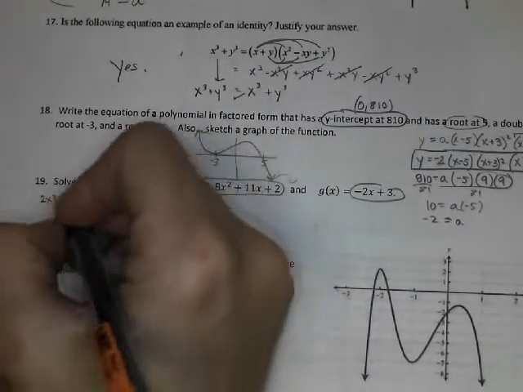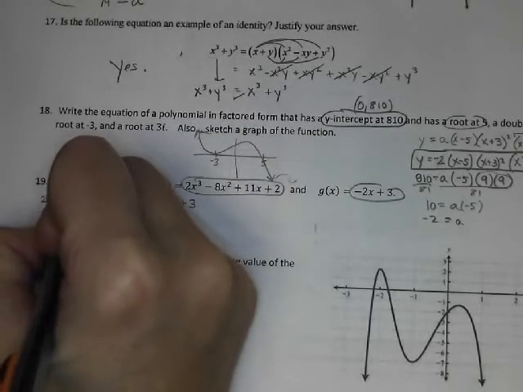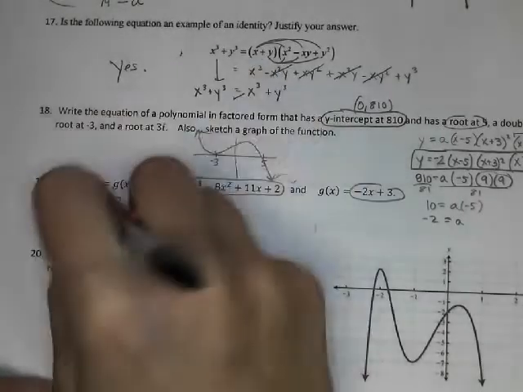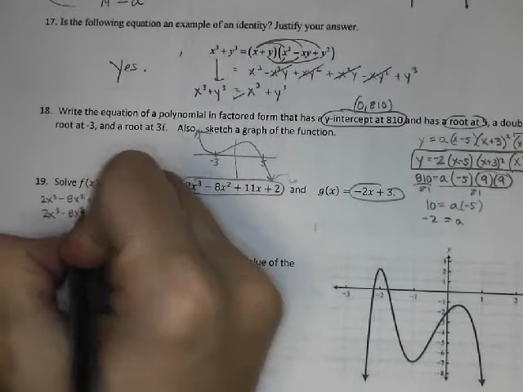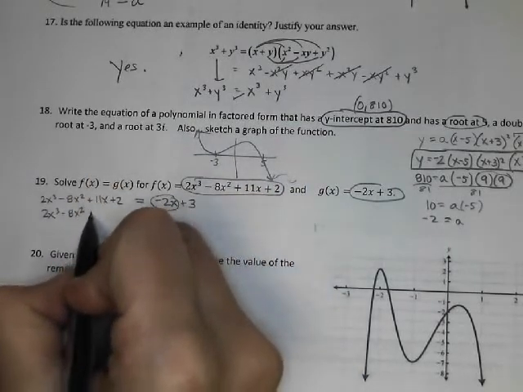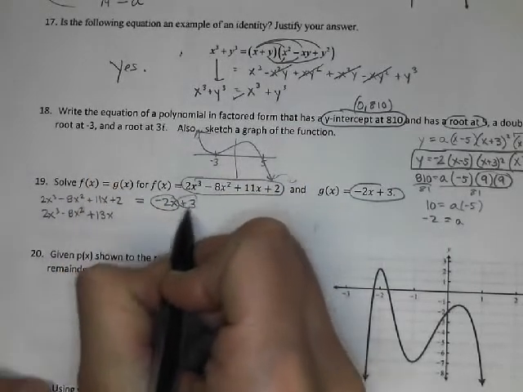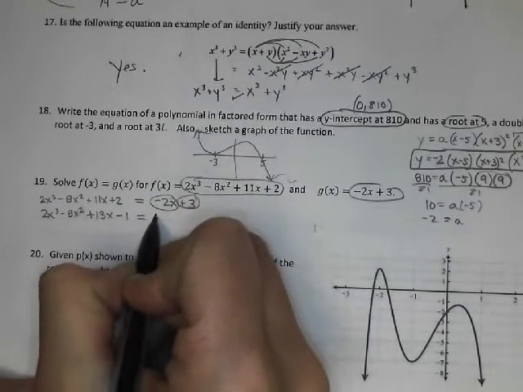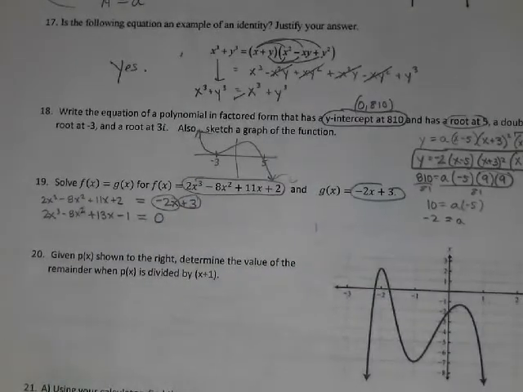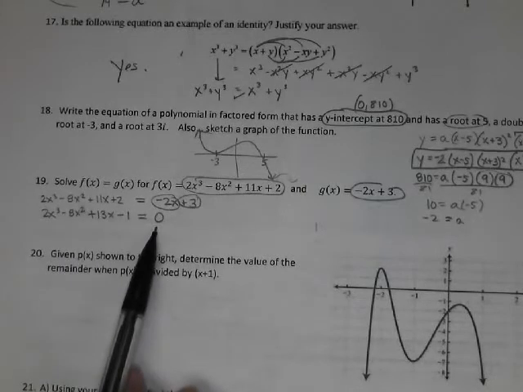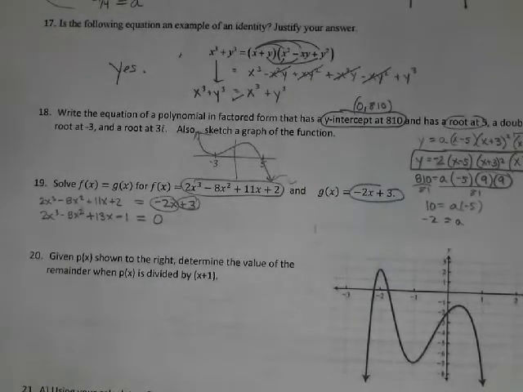So I add my 2x over. 8x squared, 11x plus the 2x is going to make plus 13x. And then subtract my 3 over, which will make minus 1. Now, solving this, it doesn't say algebraically, so you can really just type this into your calculator and see what your roots are. And those roots are your solutions.